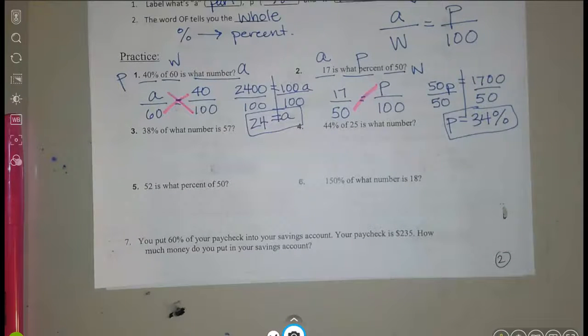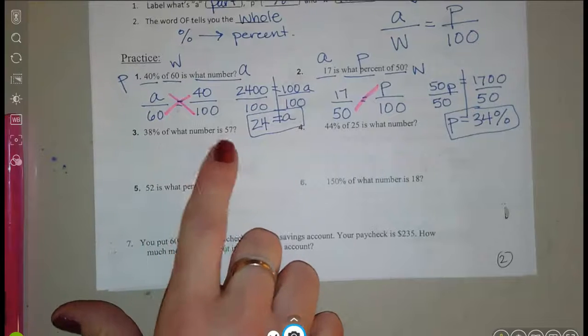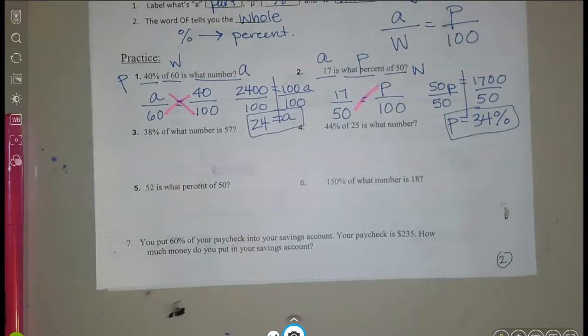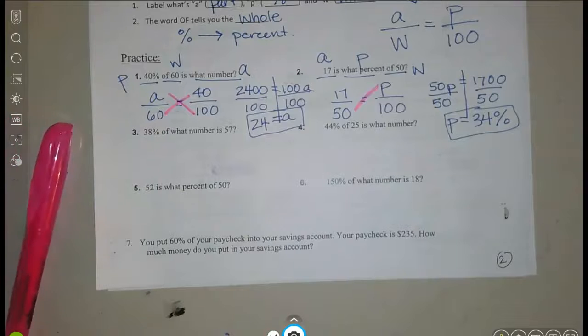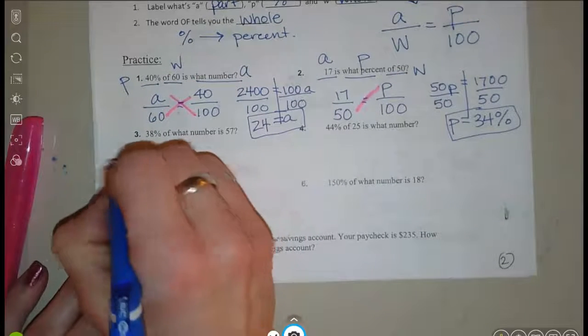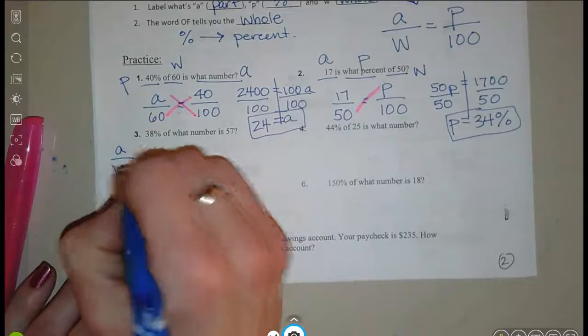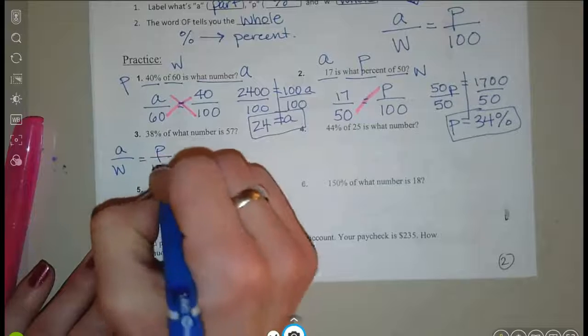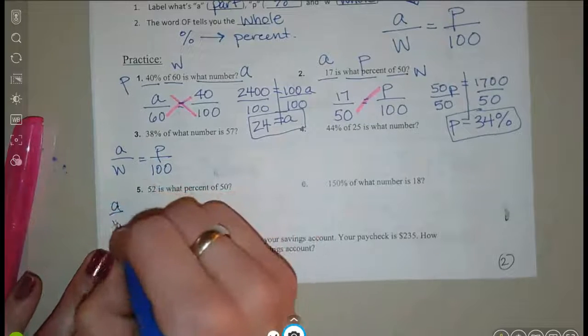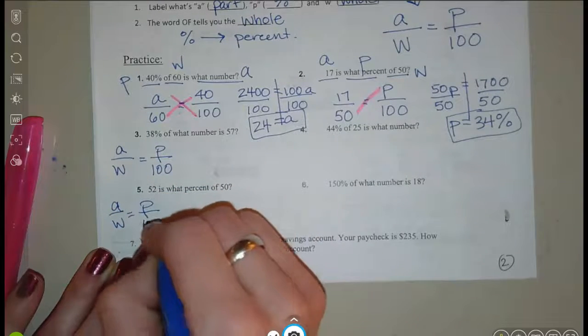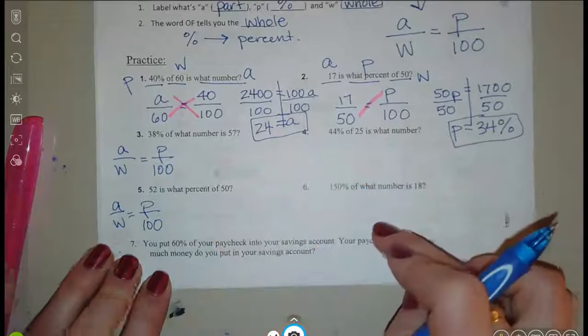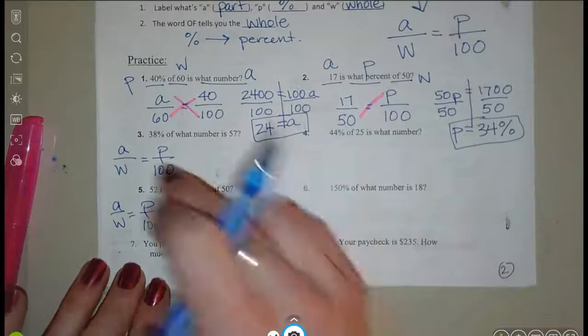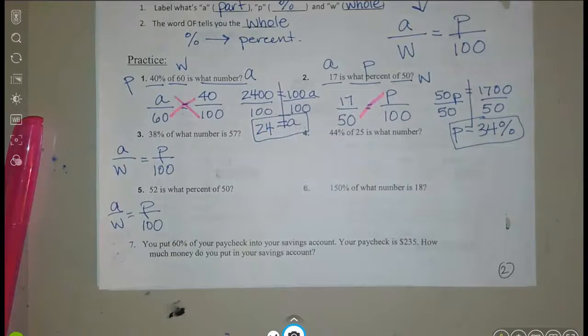Remember, for your work, I want to see everything labeled with an A or a P or a W before you start. I also want to see, and I forgot to say this, and I forgot to do this, I want to see A over W equals P over 100 every time. Then plug in what goes where. So if you don't have this part yet, add it quick. Every time, every problem, every time.